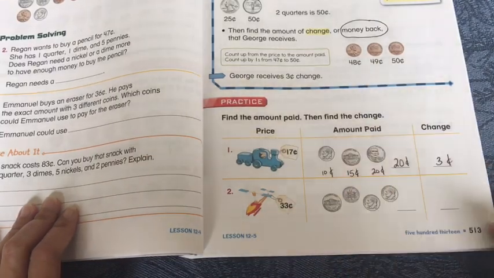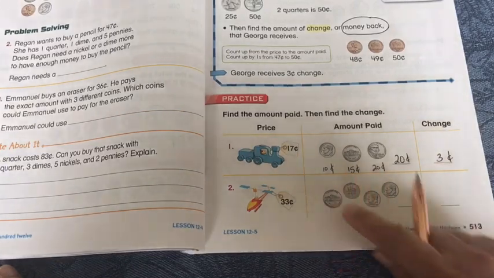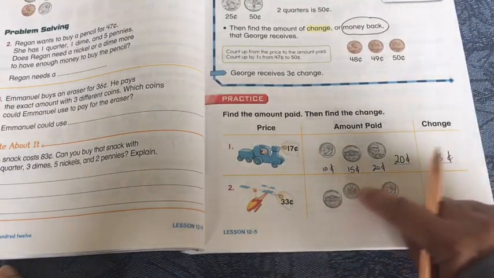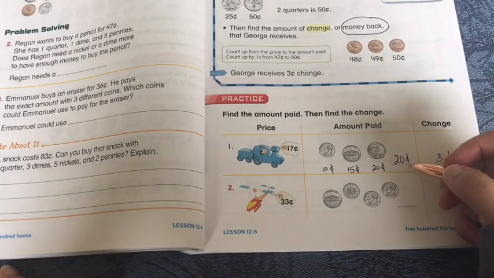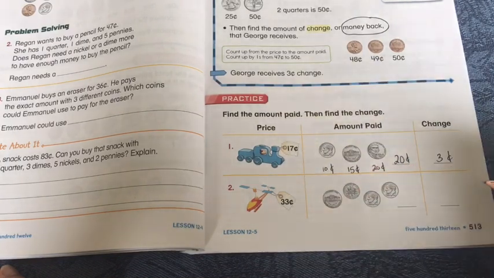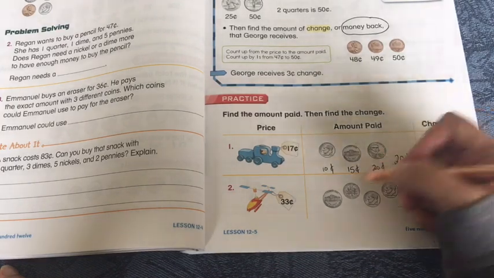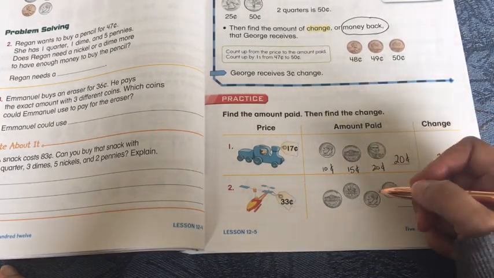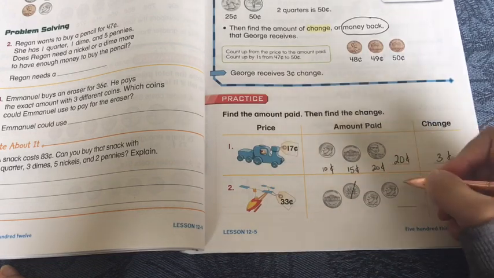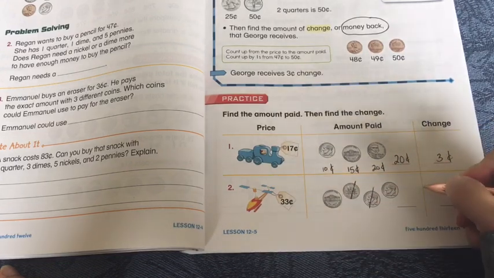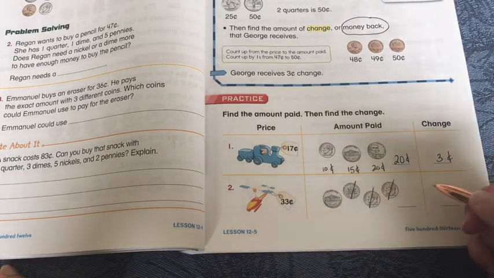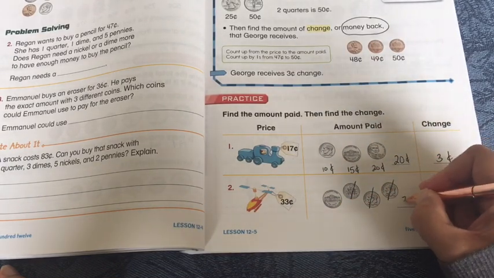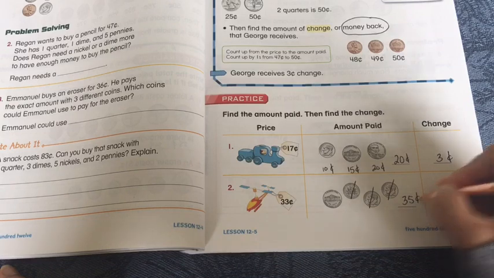All right, let's do it again down here. Toy helicopter is 33 cents. This child gave you 3 dimes and a nickel. I'm going to start with the dimes. We always start with a greater value first. So this one I'm just going to do in my head because many of you probably can. We have 10, 20, 30 plus another 5 is 35. So the amount paid was 35.